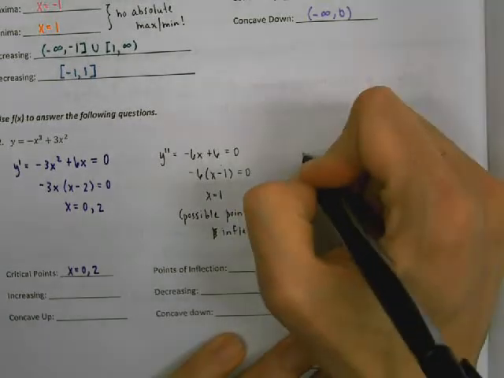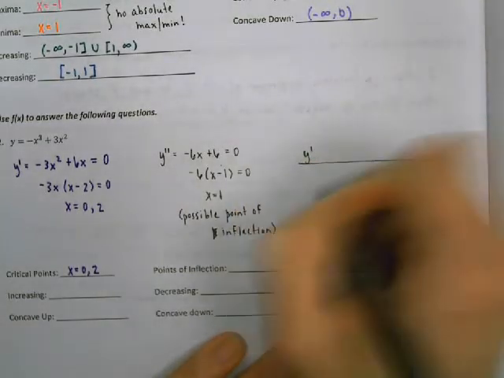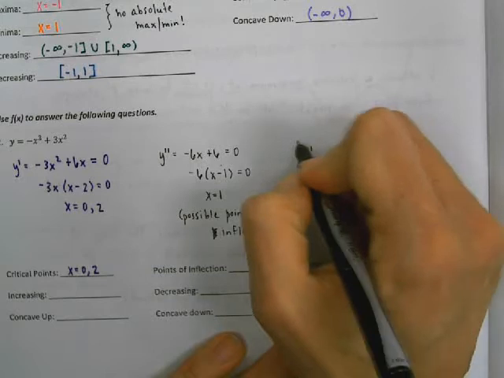So now we went ahead and we made our table. And so I have my first derivative and my second derivative.